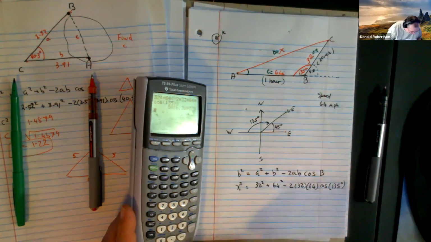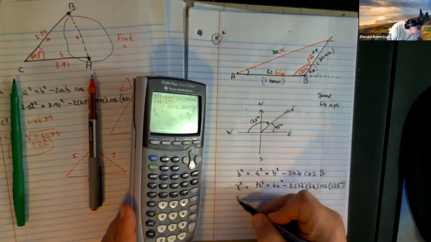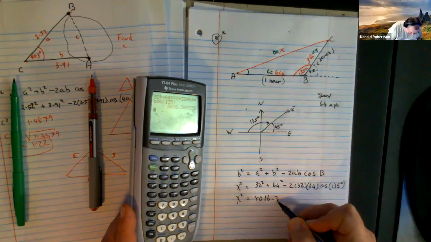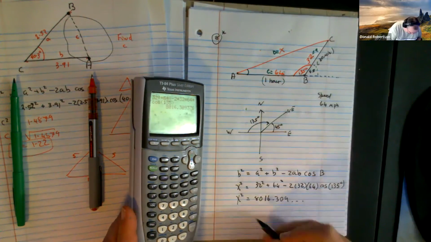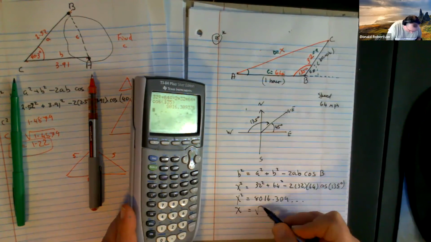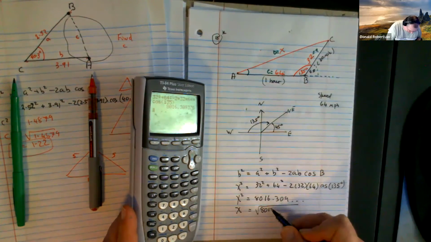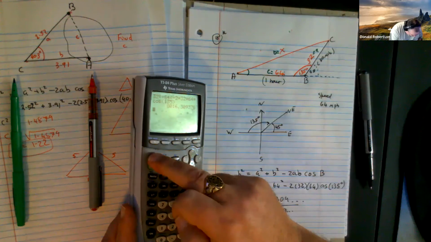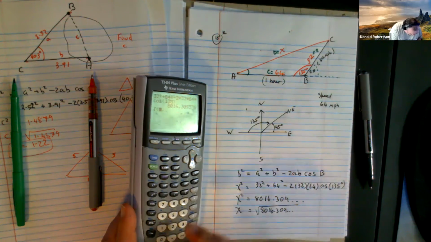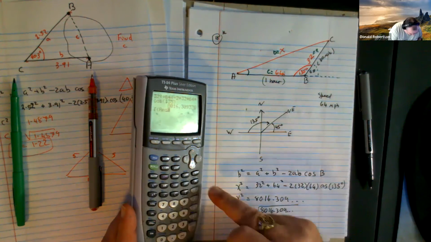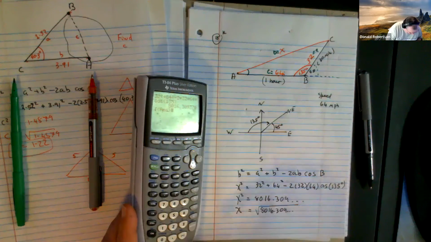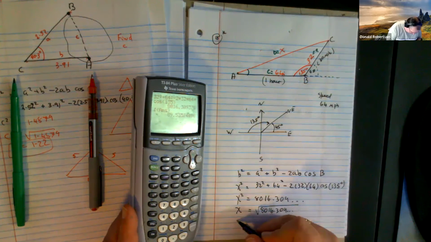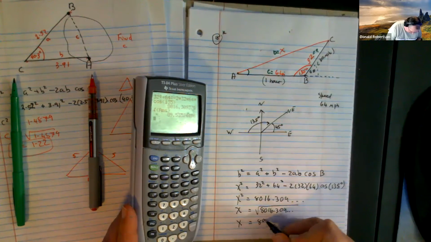Right, so when I hit enter here, I'm going to get x squared is 8,016.309 and some lots of stuff. But I just want to know the square root of that because that's what x is. So I will just go square root and then use the answer button, which basically types everything in for me. And I come up with 89.5 to 1 decimal place.